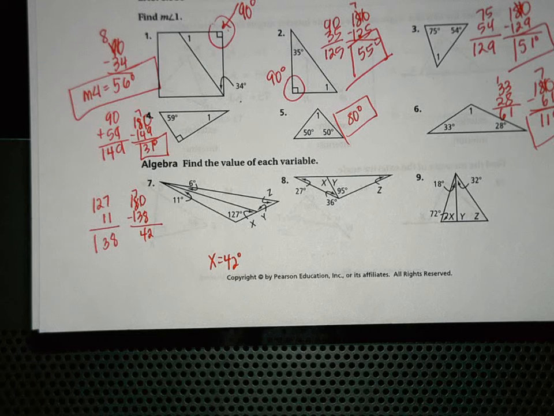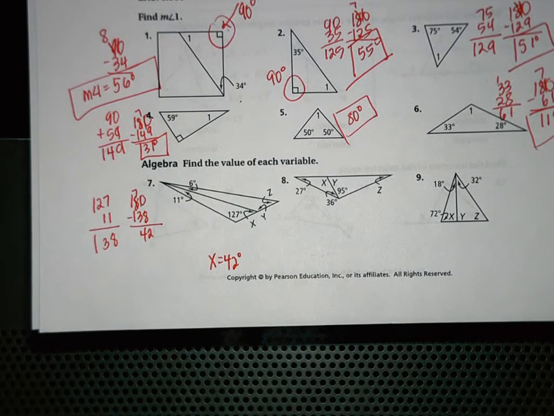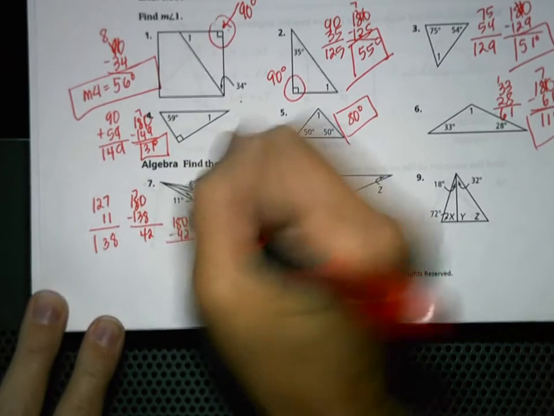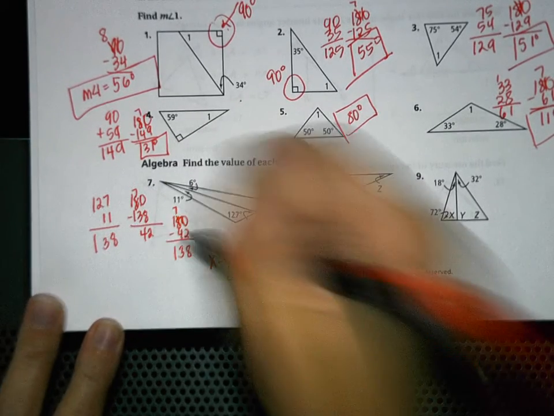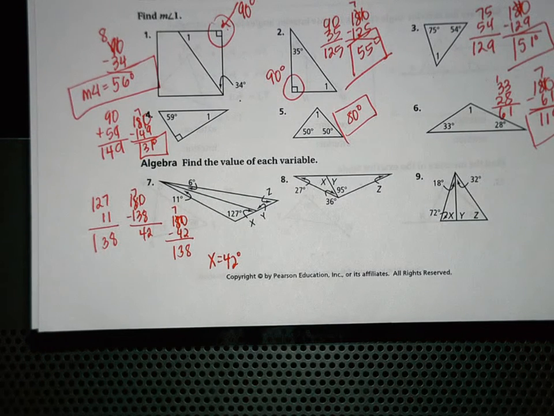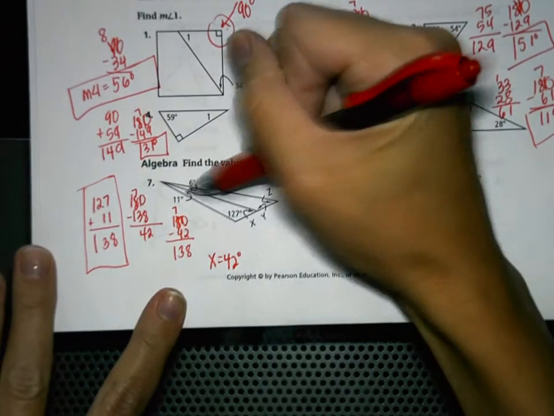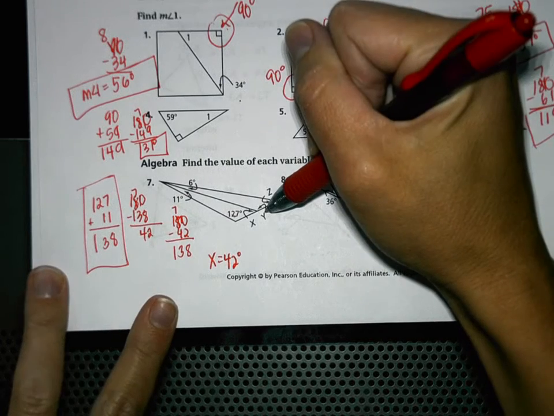Exactly it. X and Y together make 2 angles that form a straight line, and we know that straight lines are always 180 degrees. So if I take 180 minus 42, let's go ahead and do the math there, and what do you end up getting? 138. What does that match with? These 2, when you added 127 and 11 together, it equals the same angle as Y. Do you think that's always going to work?